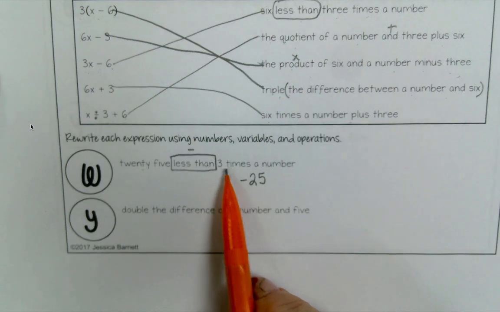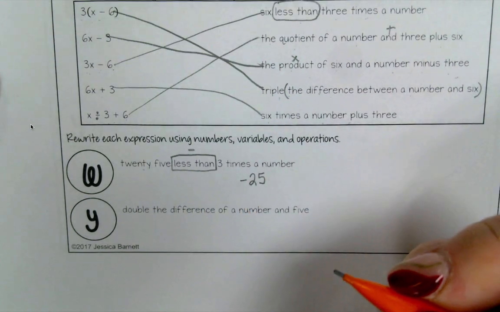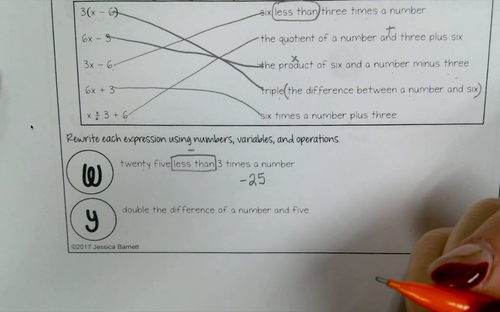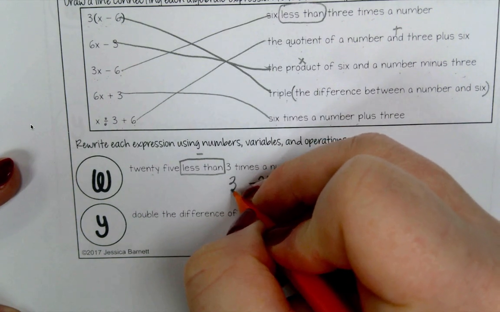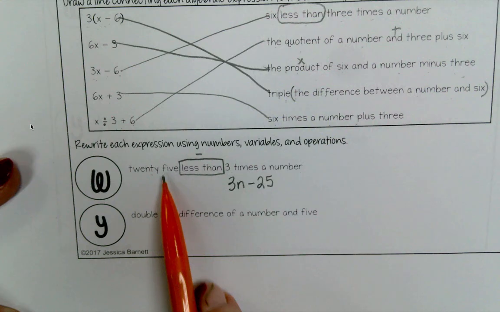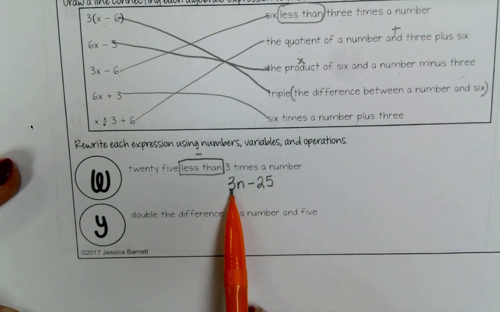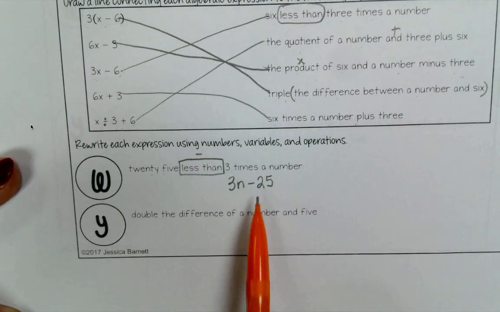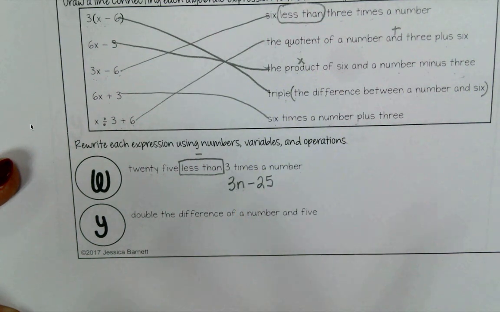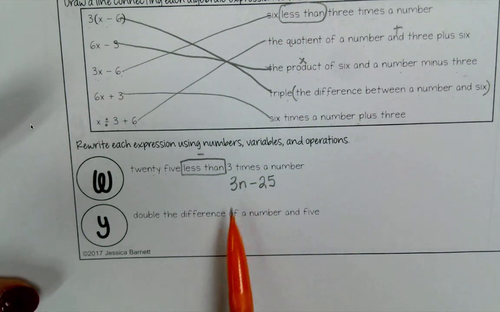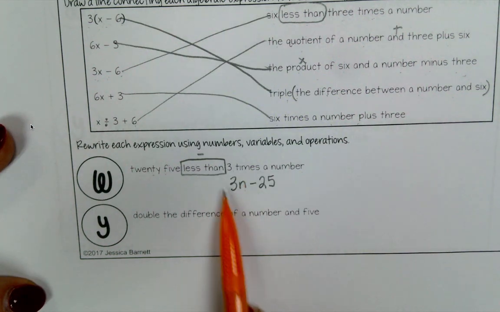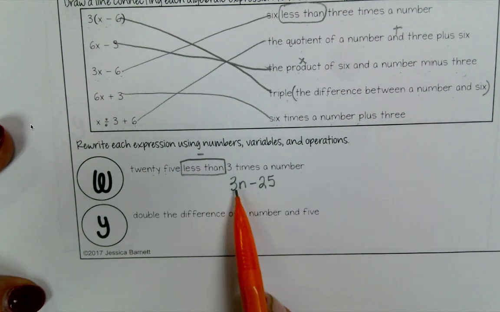25 less than 3 times a number. So I'm not going to use x because x can also look like multiplying, and we're trying to transition how we use that variable. So we're going to say n for number. So 3n. So 25 less than 3 times a number. Now you are not going to write 3 times n with a multiplication sign. We are dropping that. Moving forward, whenever you're working with algebraic expressions and you're multiplying, you have a coefficient and a variable, that's how it's going to be, so that we always know, oh, when I see that, that means multiply.